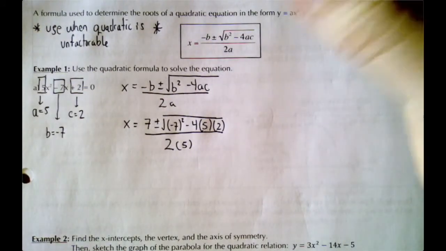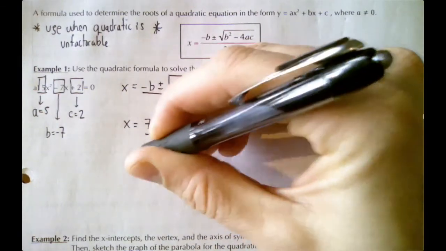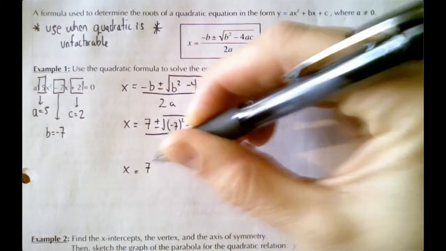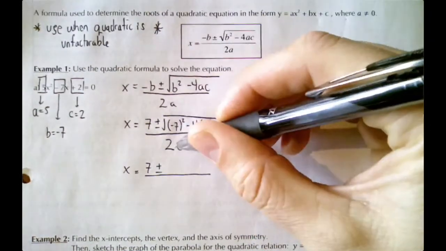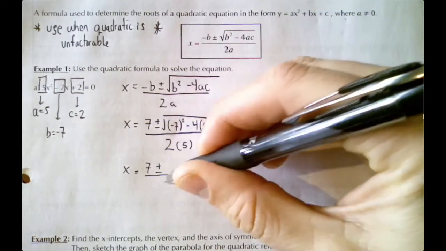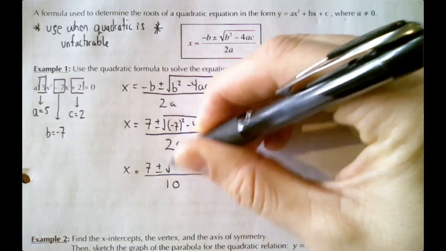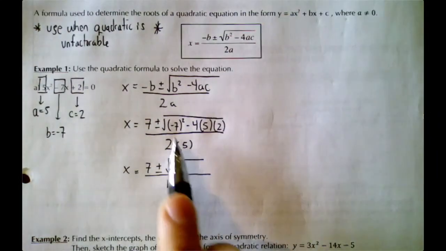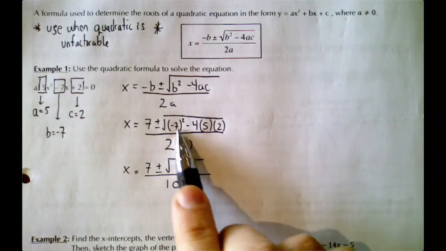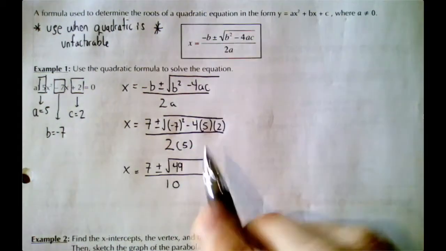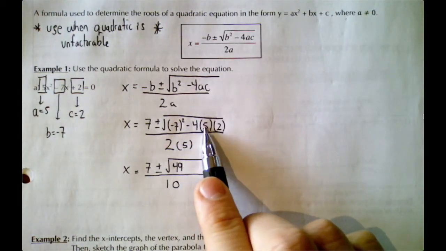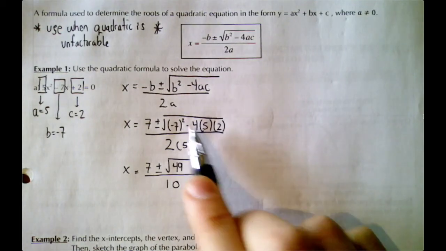So how do I start solving? Well, if I'm doing it paper and pencil, I'm just going to leave the 7 plus minus, and 5 times 2 is something easy I can do, so I'm going to write it over 10. And what I'm going to do is I'm going to figure out what's under the square root here. Negative 7 squared is 49. 4 times 5 is 20, times 2 is 40, and we're subtracting.